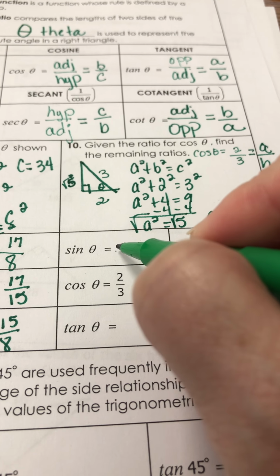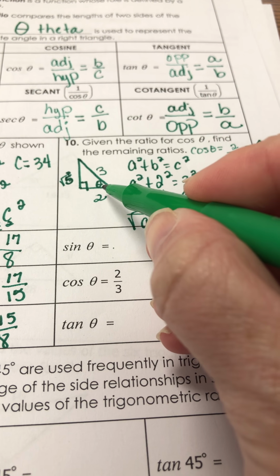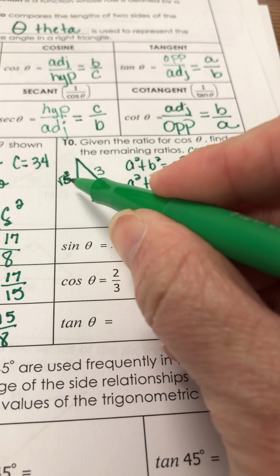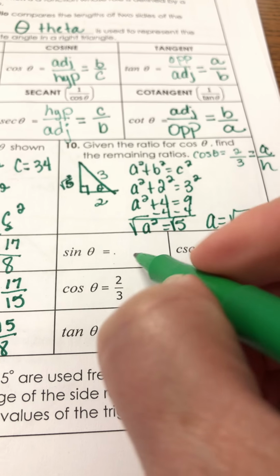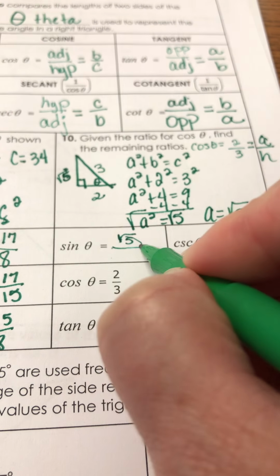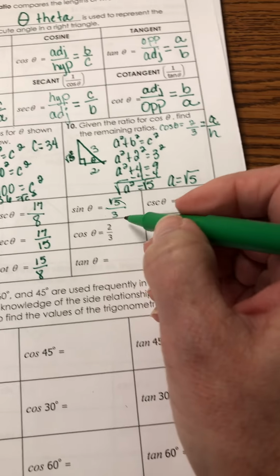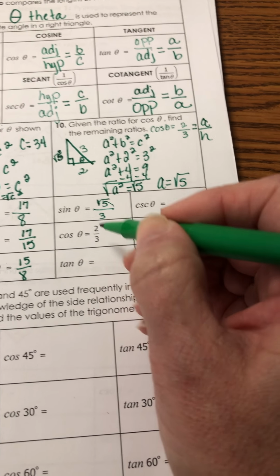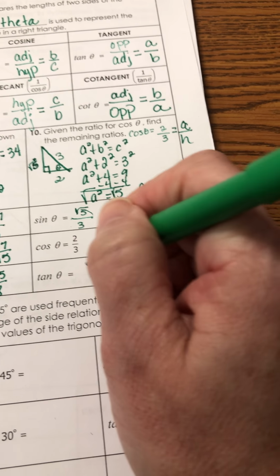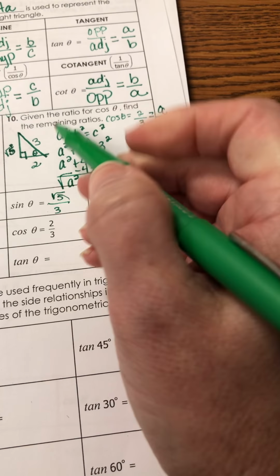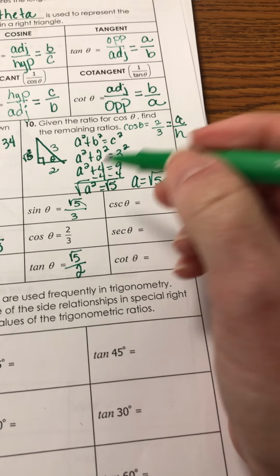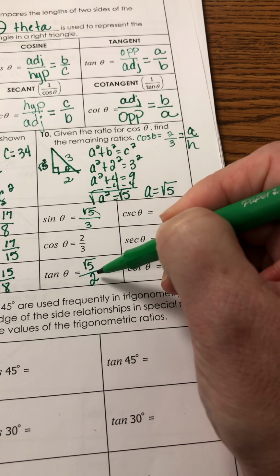So let's go through our values now. The sine of theta, remember sine is opposite over hypotenuse. So here's theta. Opposite is the square root of 5. Hypotenuse is 3. So we get the square root of 5 over 3. Cosine, we already know what it is. It's 2/3. Okay? Now, tangent, if you remember, is opposite over adjacent. Okay, so here's theta. Opposite is the square root of 5. Adjacent is going to be 2. So we get the square root of 5 over 2. And that's going to be our sine, our cosine, and our tangent.